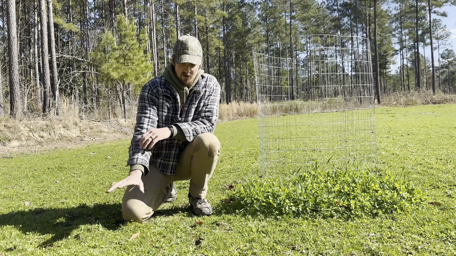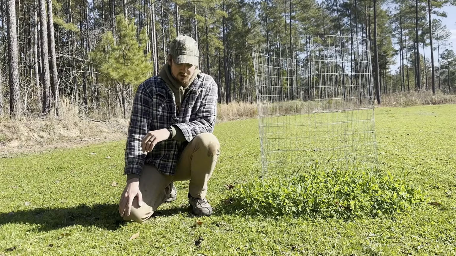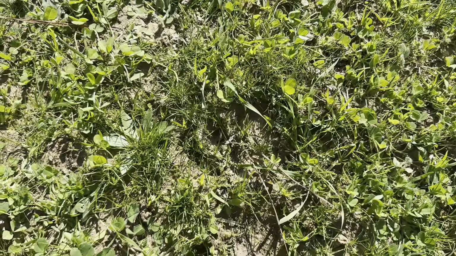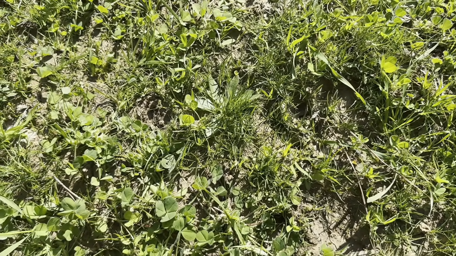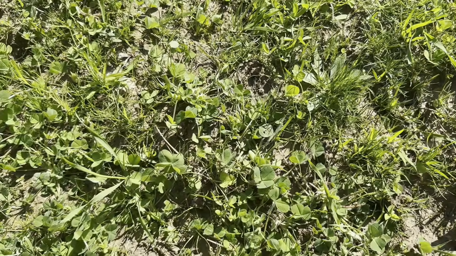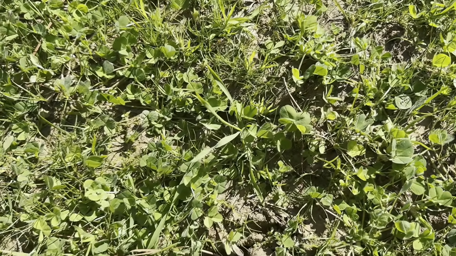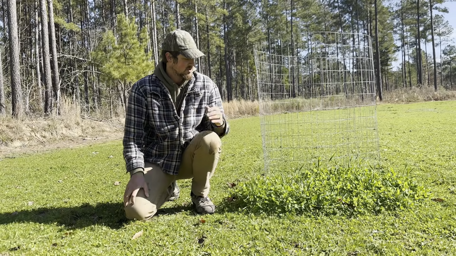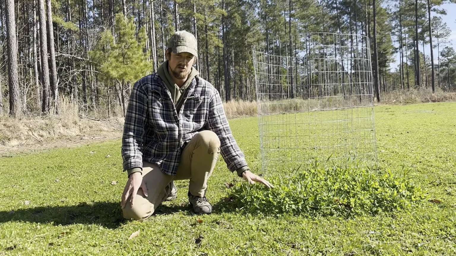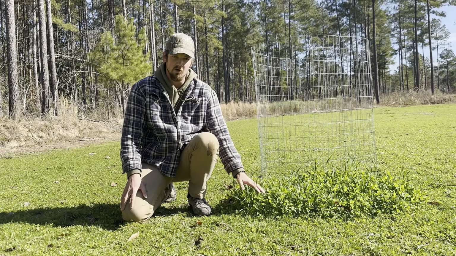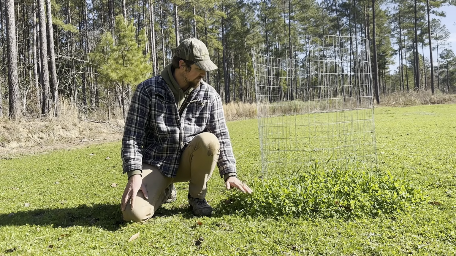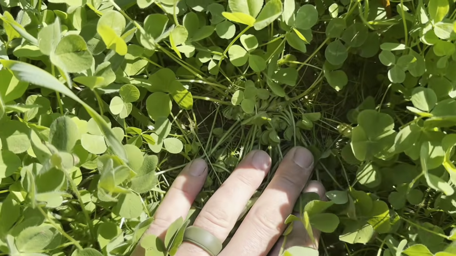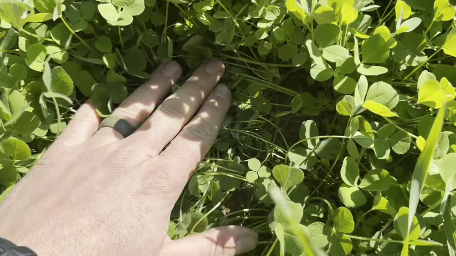You can see outside of where the exclusion cage was out here, we've got good establishment of our planted species, our clover and our cereal grains, but we've got a lot of annual ryegrass that's coming up in the middle. And that's just because the planted species have been eaten down to the ground and there was vacant growing space for weeds to colonize. Now contrast that with right here where our exclusion cage just was up until about 2 minutes ago when we moved it right before this video. And you can see that there are very few, if any, weeds coming up underneath of this really lush canopy of clover and cereal grains.